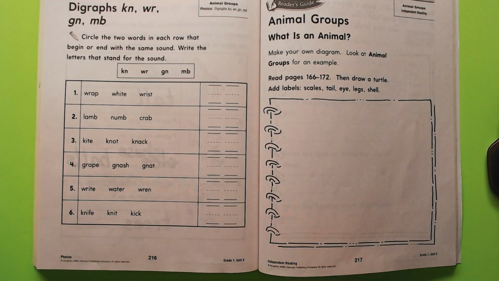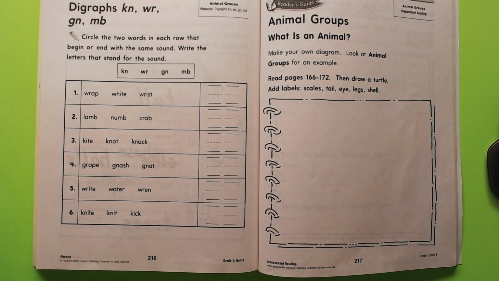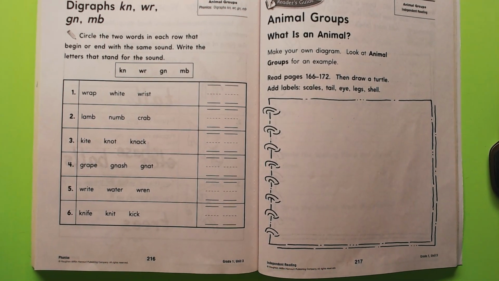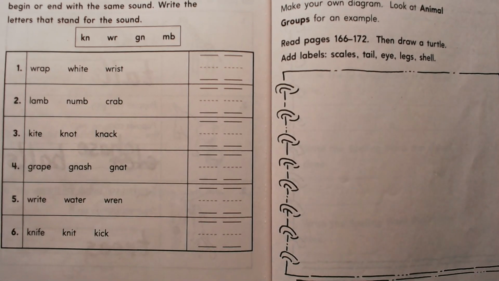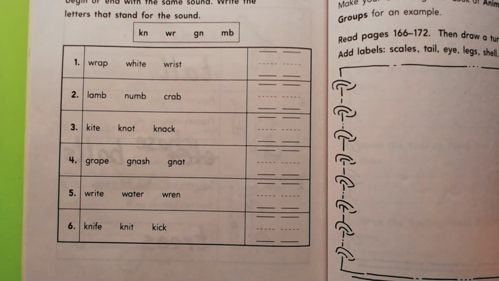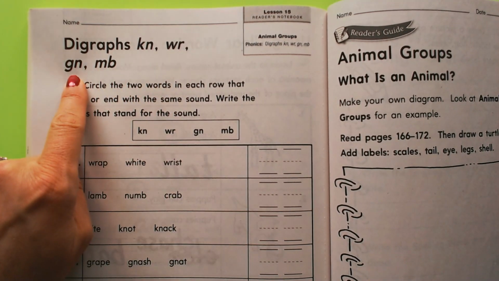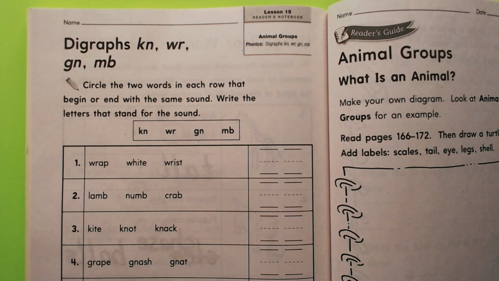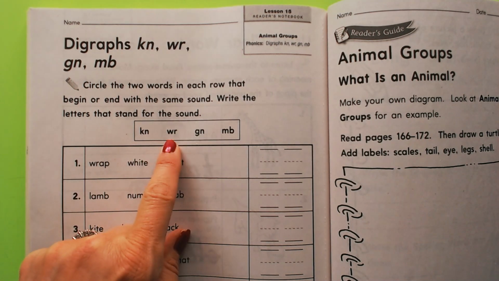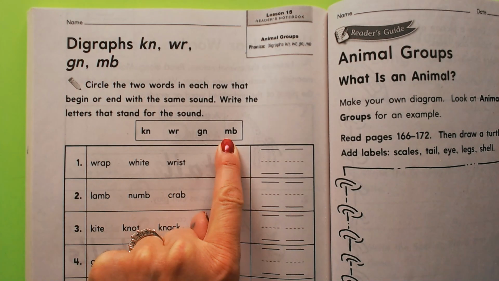Now let's go ahead and apply that to our practice page on page 216. We're going to make this go up now, maybe to right here. All right, these are the digraphs. N, n, m. We're going to circle the two words in each row that begin or end with the same sound, and write the letters that stand for the sound. And so they have n, n, m.